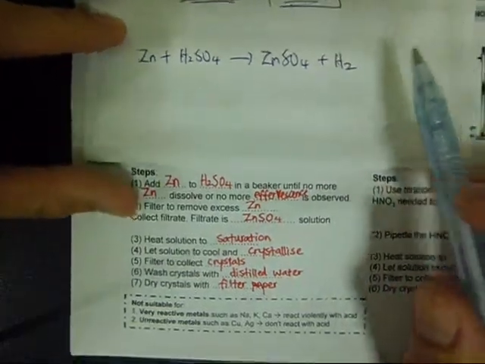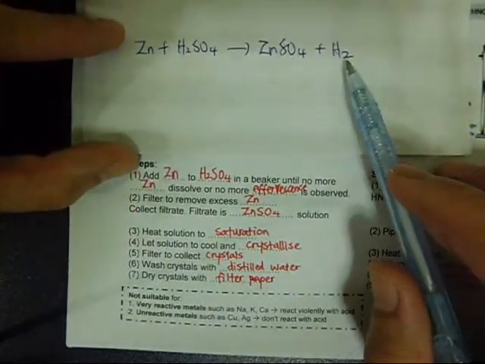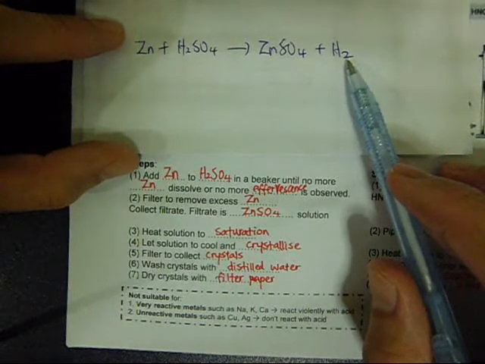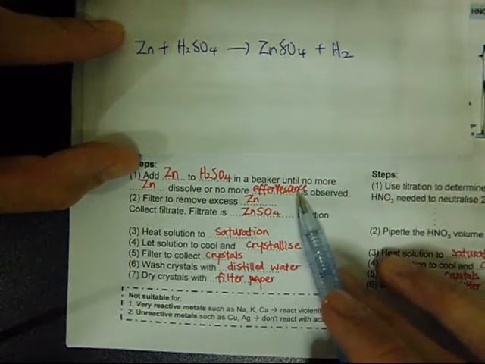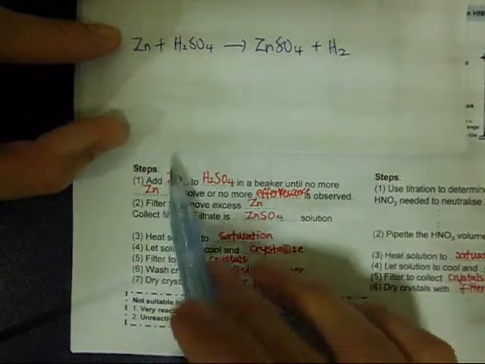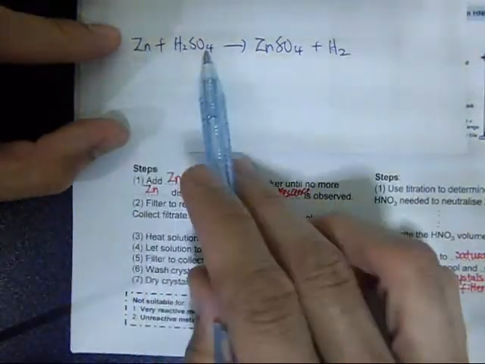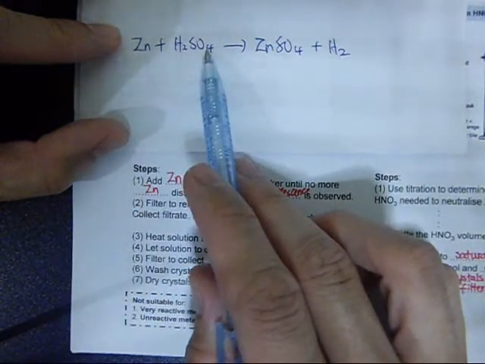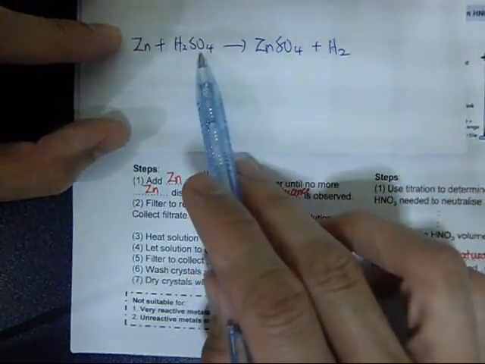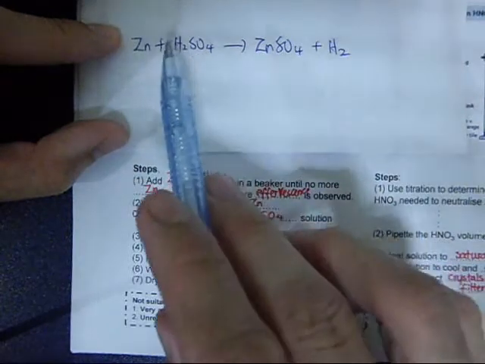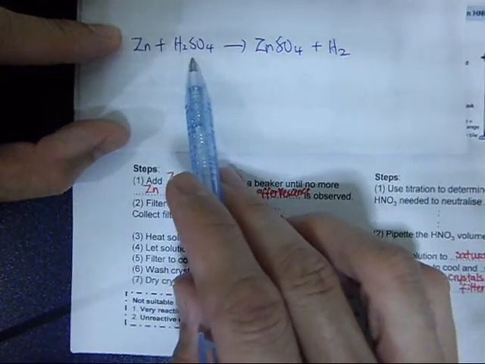So, it is because of this hydrogen, because hydrogen is being released, you can see the effervescence. So you have to add zinc in excess to sulfuric acid. Why? Because we want to make sure that the product that we get later has no sulfuric acid, so we have to make sure that all the sulfuric acid has reacted.